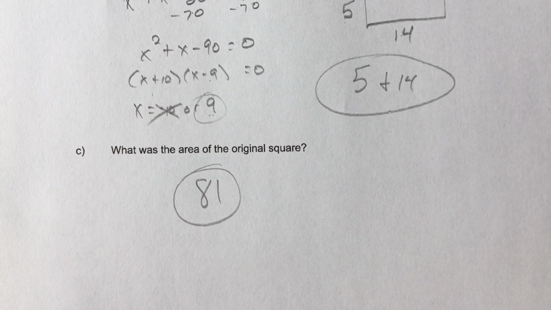So hopefully you felt good about that. On your test next week, in your quiz, this is what you're going to see, or something along this line here.